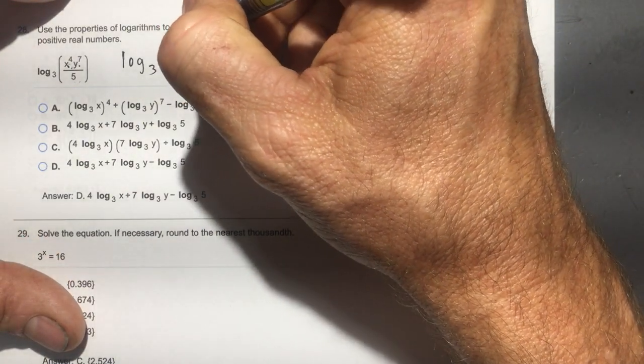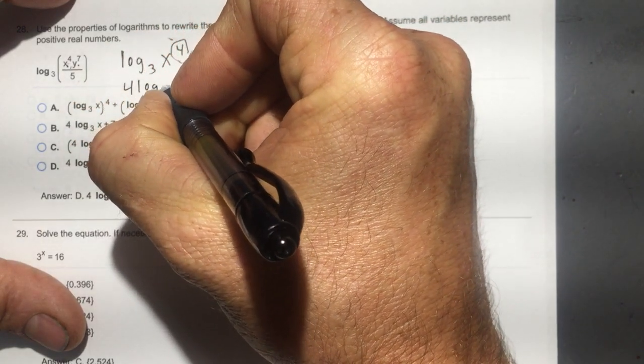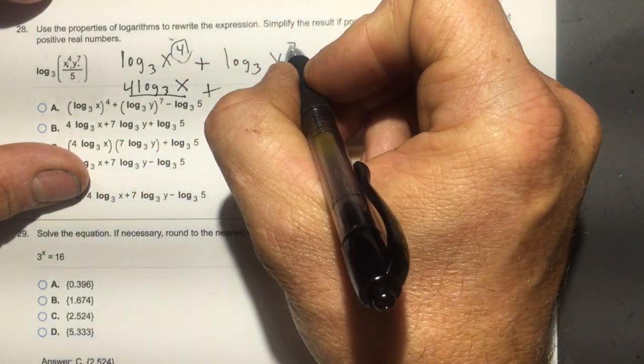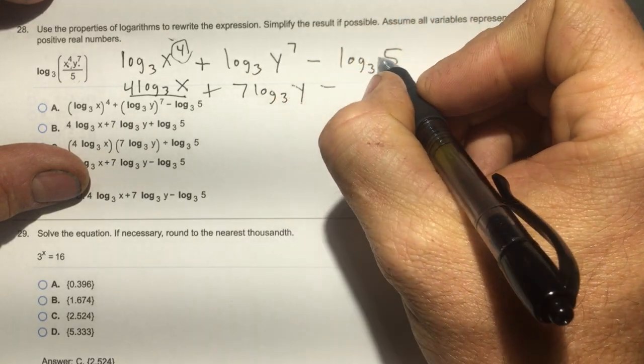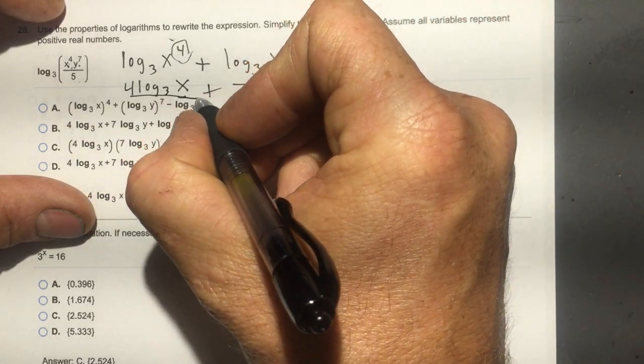Now, there's one other thing I do. These exponents can come out in front as multipliers. So this 4 will come out in front of this. There you go, and that's what I've got there for that one. Plus, this 7 can come out in front of that one. The minus, and this one here just stays because it doesn't have an exponent. So this should be my answer right there.